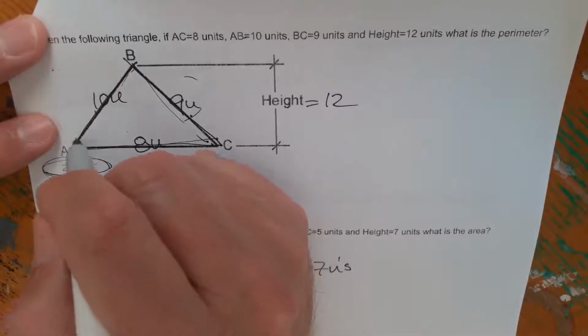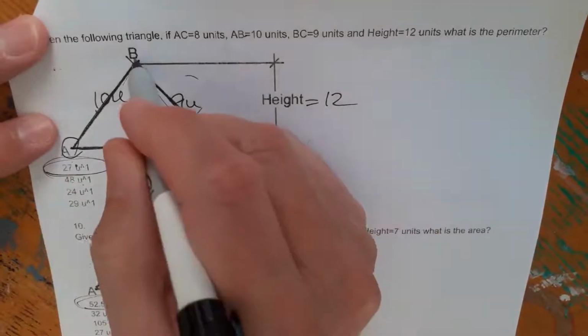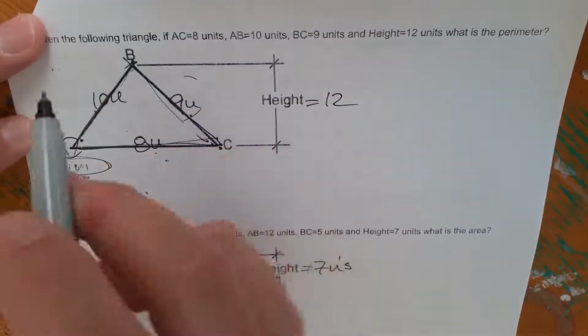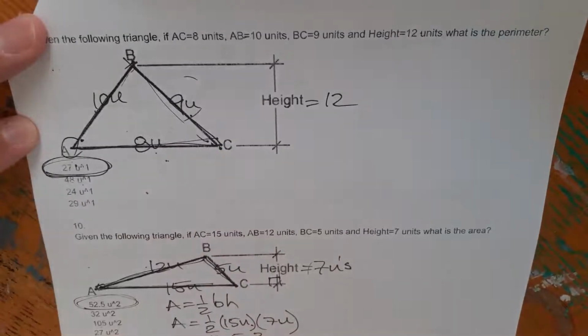What's the perimeter? Start here and go 8, and 9 is 17. 17 plus 10 is 27. 27 units to the power 1.